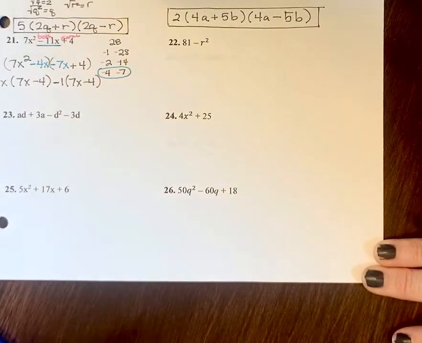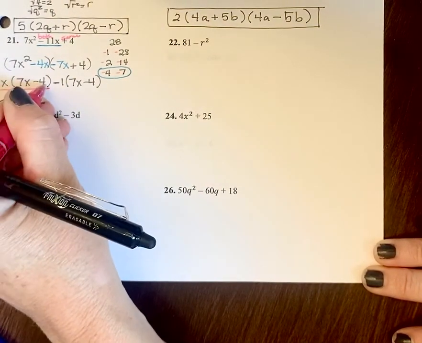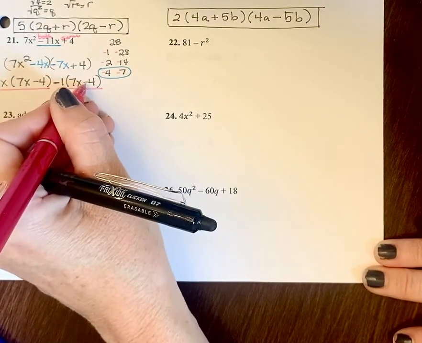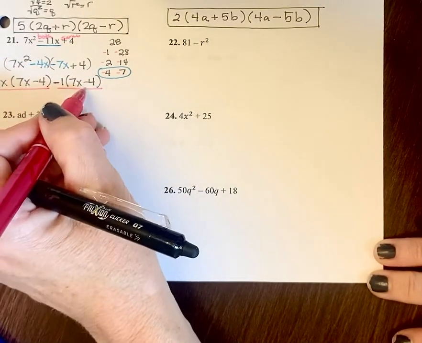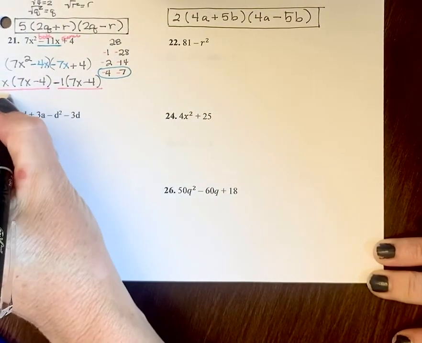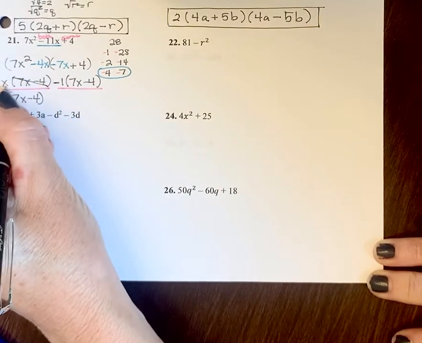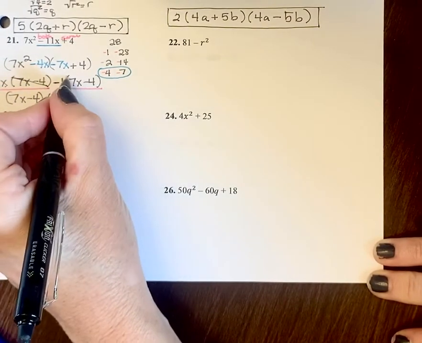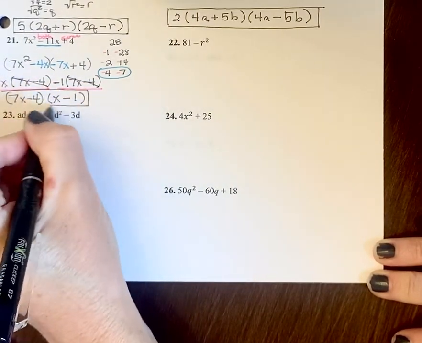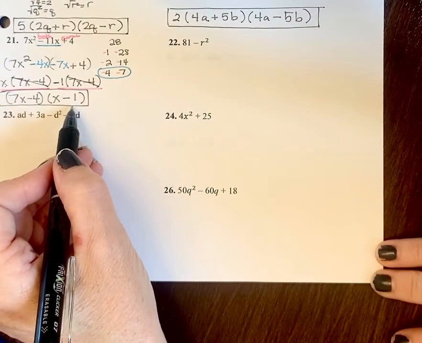All right, so now we look at the factored form of the first group, and I have the binomial 7x minus 4. In the second group, I have that same binomial, so these two groups actually have a 7x minus 4 in common, so I can factor out that whole binomial, and when I take it out of the first group, I'll be left with an x. When I take it out of the second group, I'll be left with a minus 1. Okay, so that's the answer to 21.